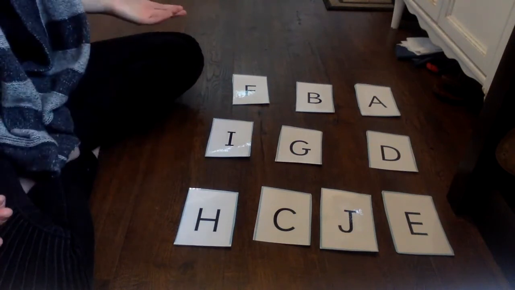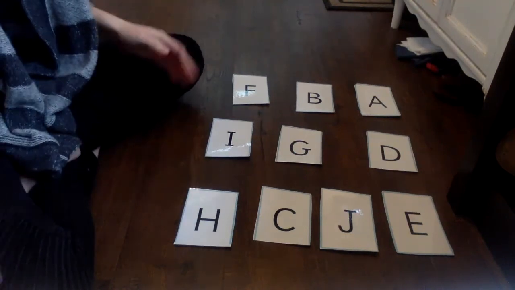So that is doing receptive letter ID. Once again, you want to make sure you're not asking your child to say the name of the letter. You're just asking them to point to the right one to show you that they know.